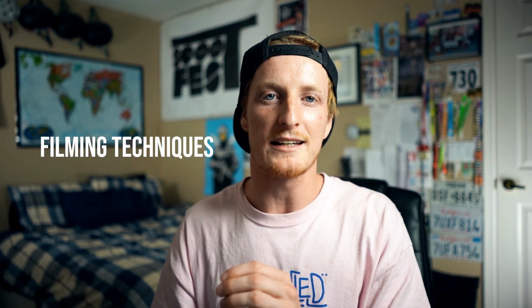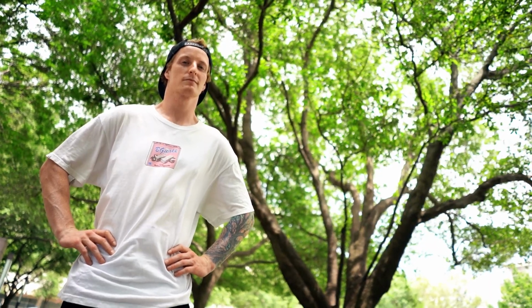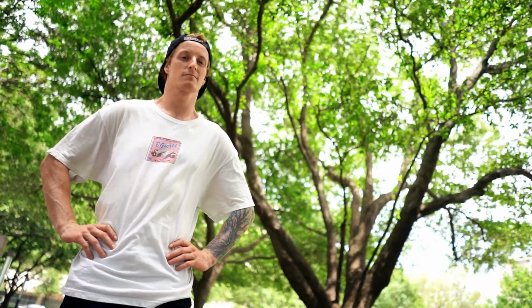So the first filming technique is the low shot. It establishes the power of the character or the object. So it's really showing that they're big, they're mighty, they're strong, they're looking down at you. So if you're really trying to show that something's big and bad, the low shot is the way to go for you.